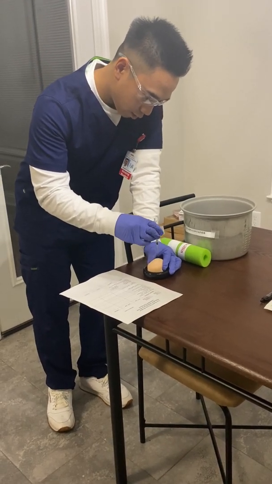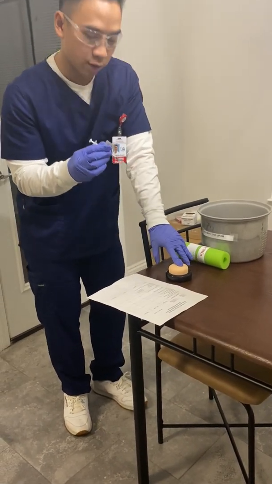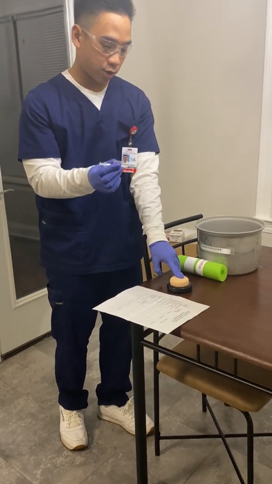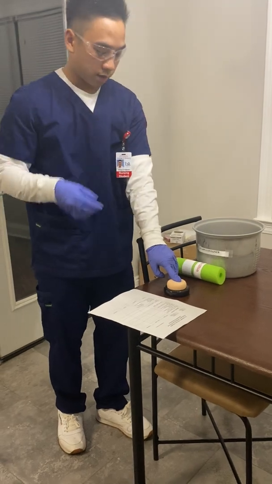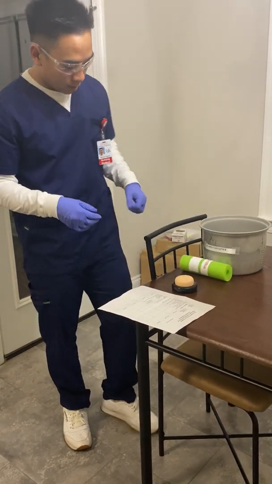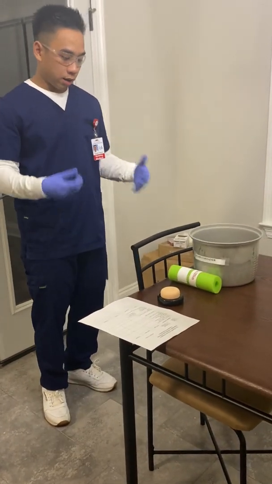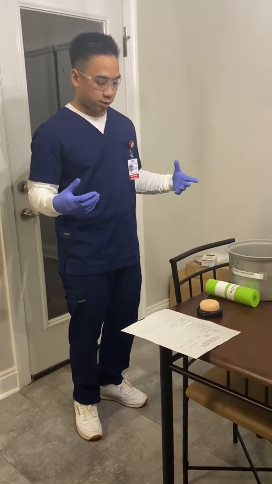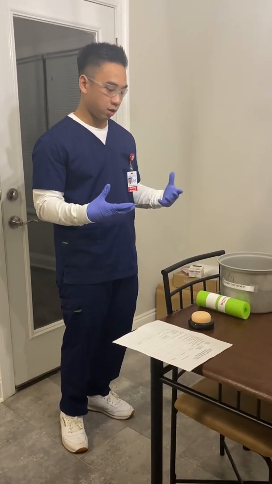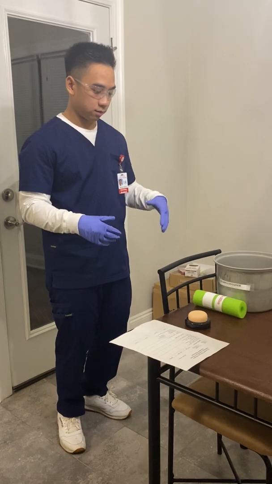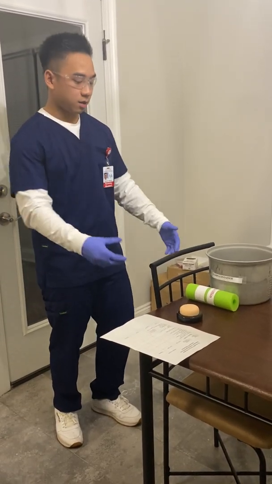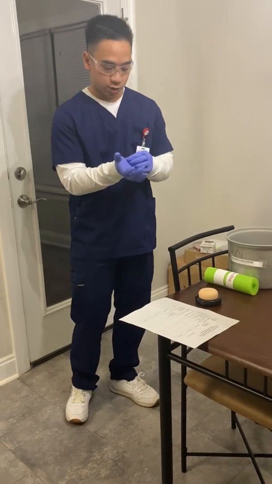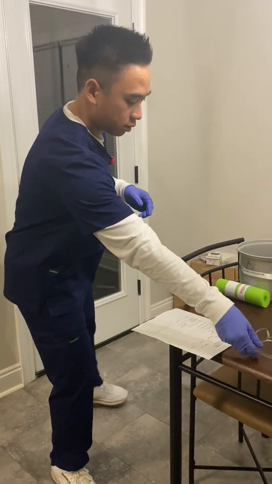All right, so you're going to pull it out. You're going to apply pressure, but you're going to make sure you don't rub or massage. You're going to dispose of the syringe into the proper sharps container. So after you do that, you're going to lower or raise the bed back to its original position. You're going to position the patient comfortably. Then you raise the side rail. You're going to take off your gloves and goggles.